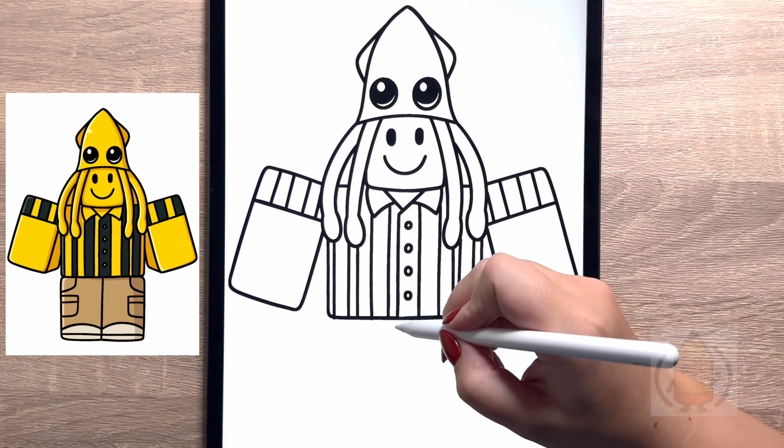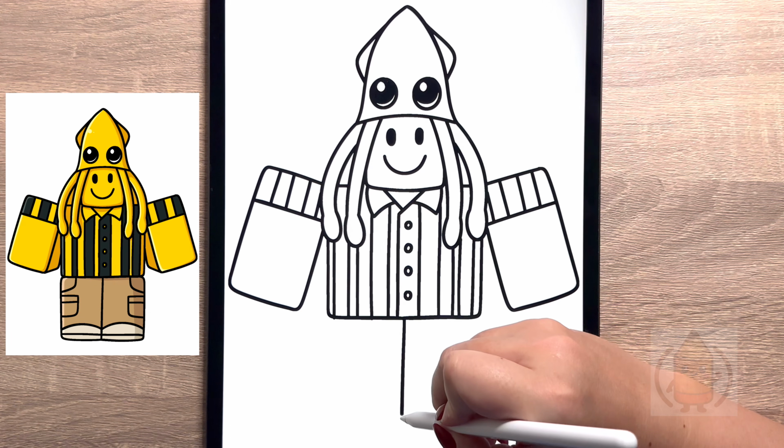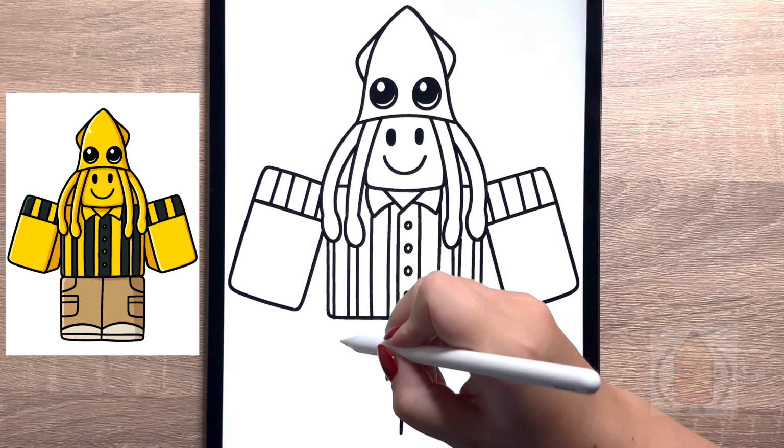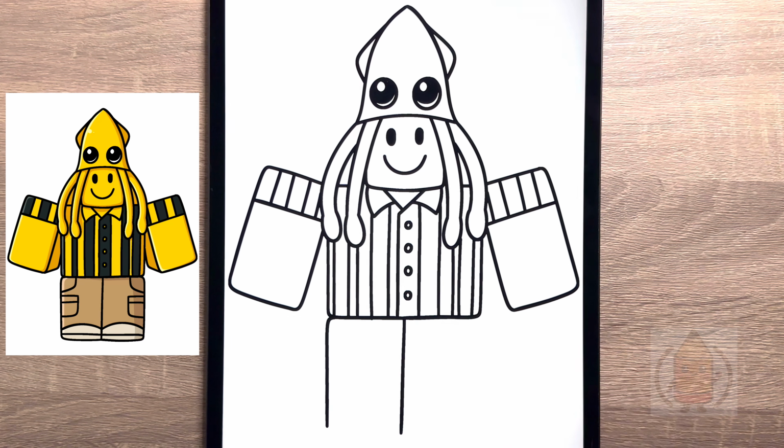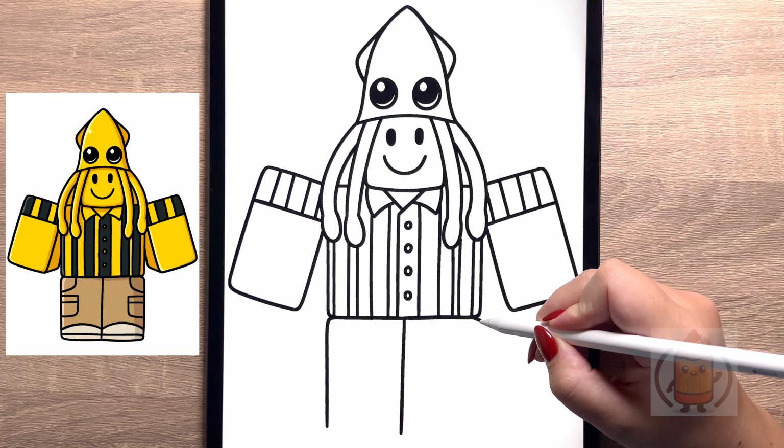Now let's close off the pants. So right in the center, we're going to draw in a straight line that comes down in the middle. To the left of this, we're going to curve that corner out, bringing that back down towards the bottom. And then we're going to do the same on the right.